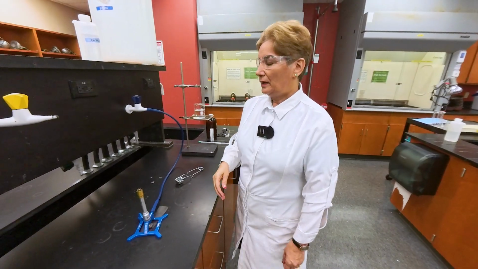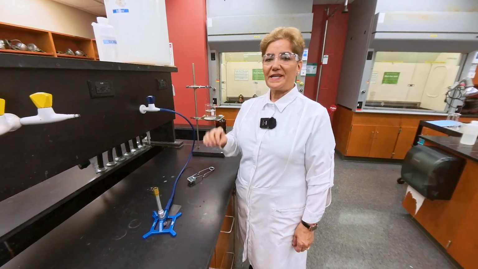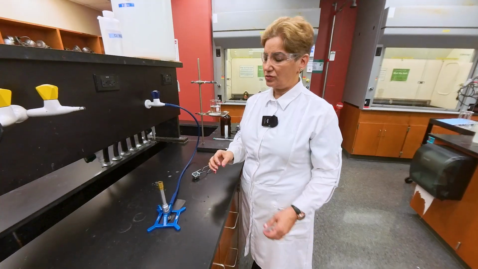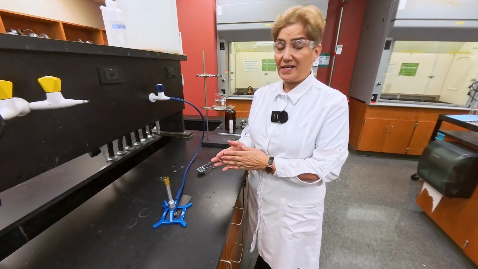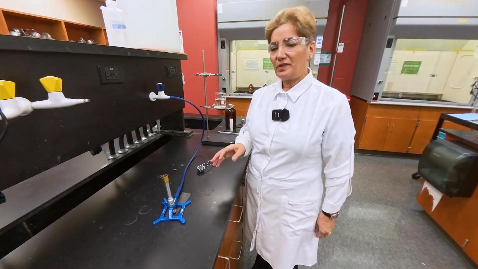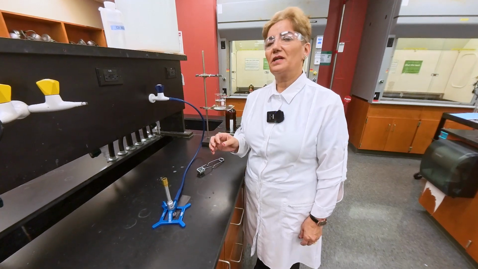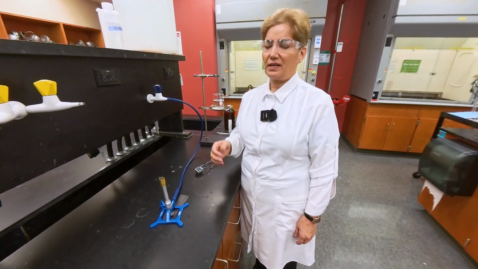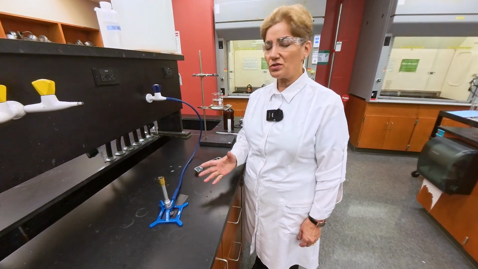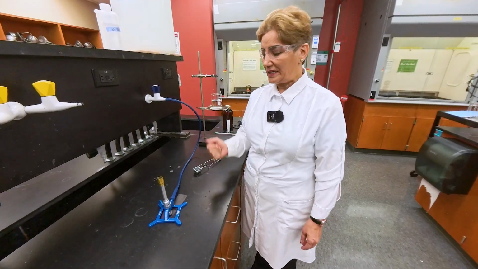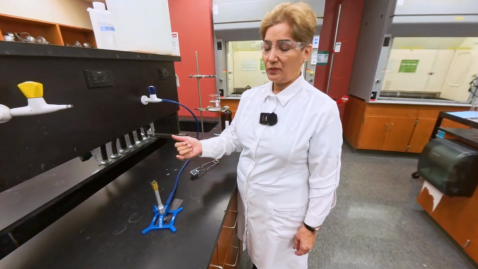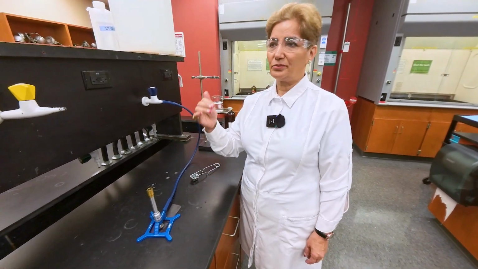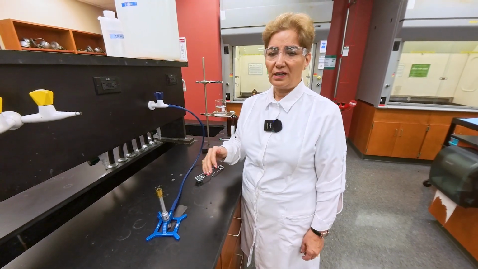Okay. This technique is to turn on a Bunsen burner and adjust the burner. A Bunsen burner is used often in chemistry lab, especially in inorganic and general chemistry lab, as a source of heat. It can provide very high heat, up to about 1500 degrees Celsius.